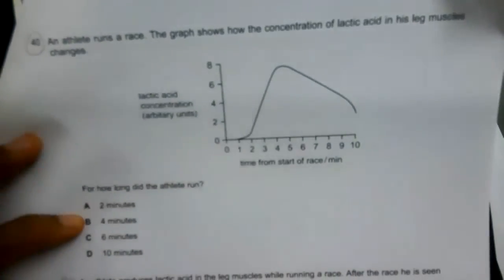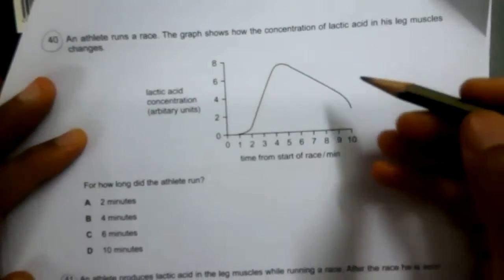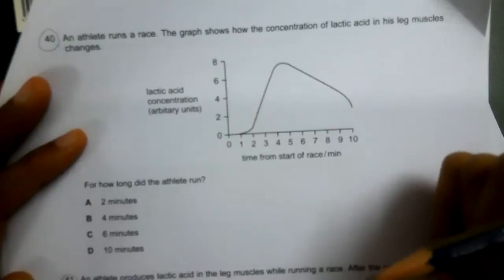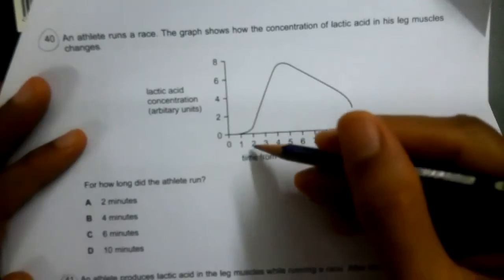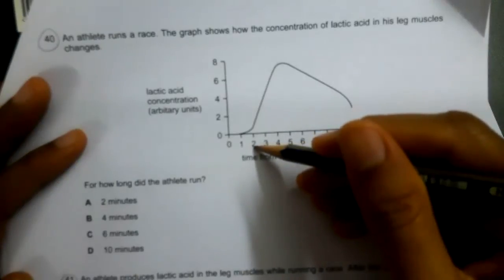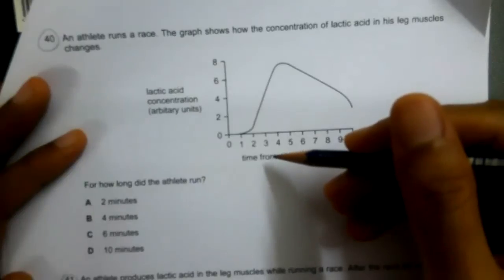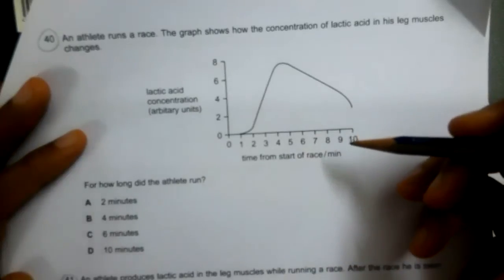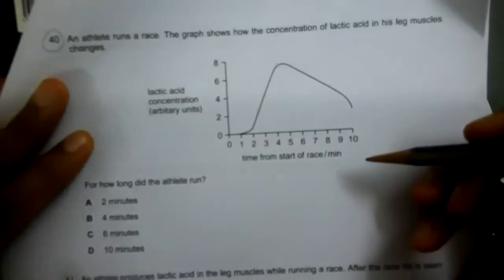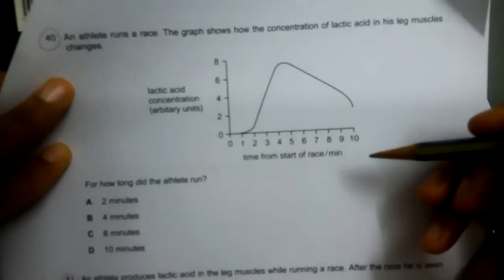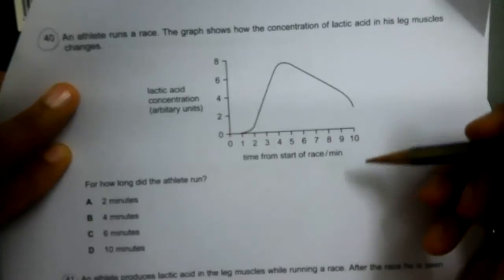We're gonna see how high the peak is in the graph. Okay, so the peak started increasing from 2 minutes, and then it went until 9 minutes. So we're gonna do 9 minus 2. And whatever the answer is, 9 minus 2 is what? You have to choose from these options. 7 minutes.